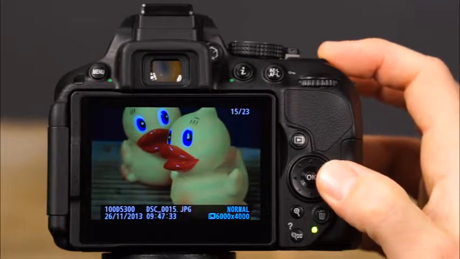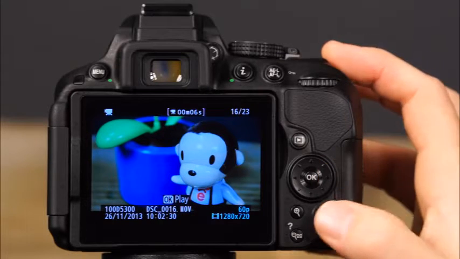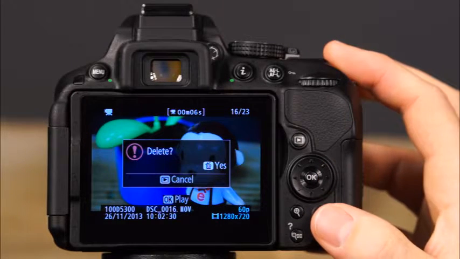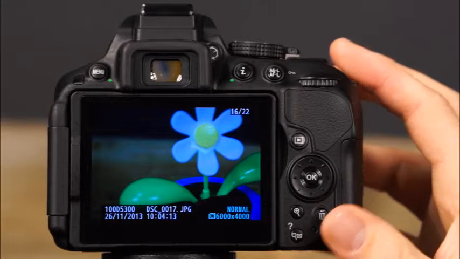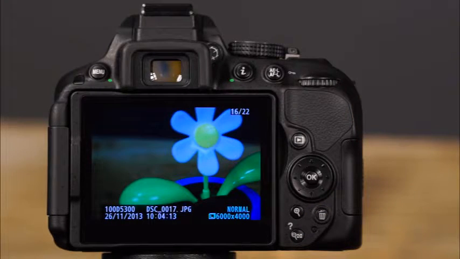If you find a photo that didn't turn out, you can delete it from the memory card by pressing the Delete button. When the dialog appears, press the Delete button again and the image will be removed from the memory card. Note that once an image is deleted, it cannot be recovered.